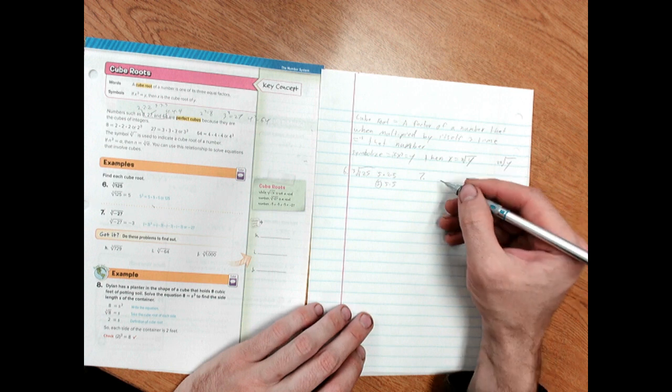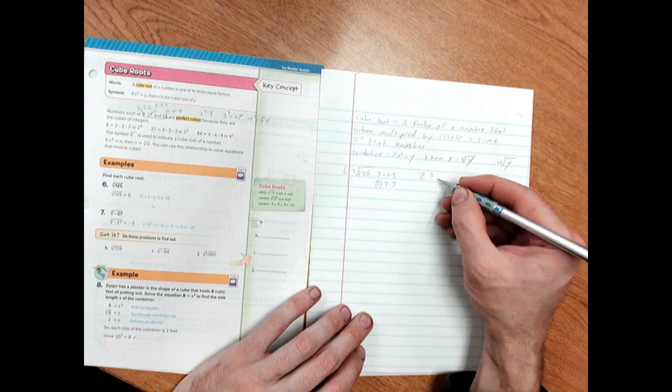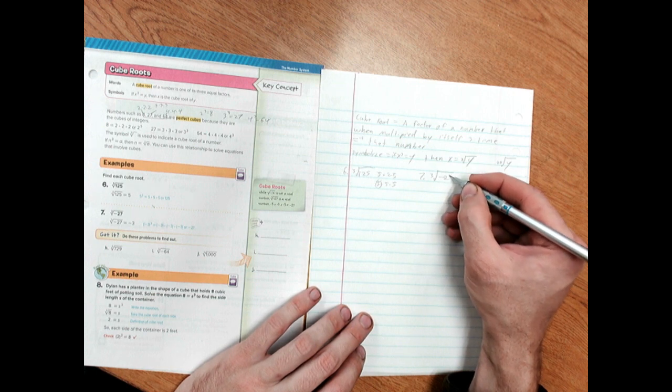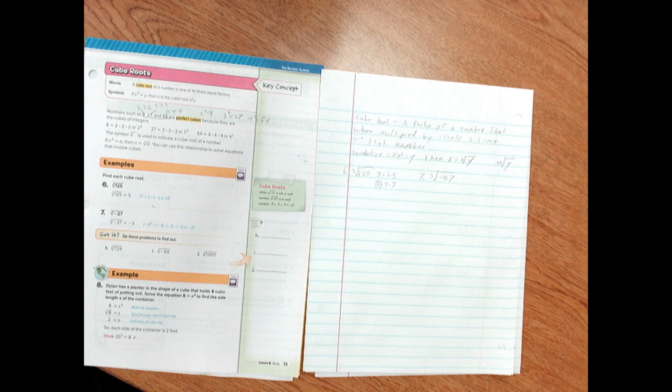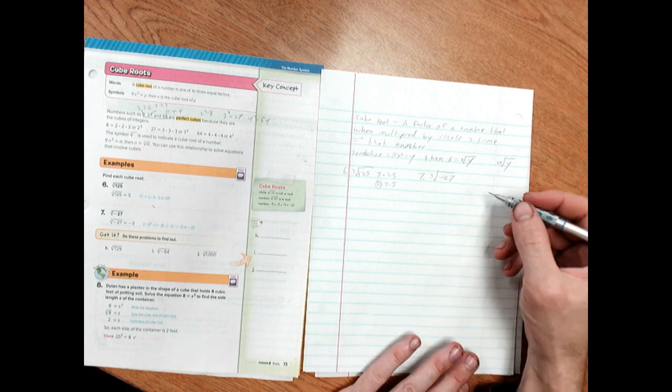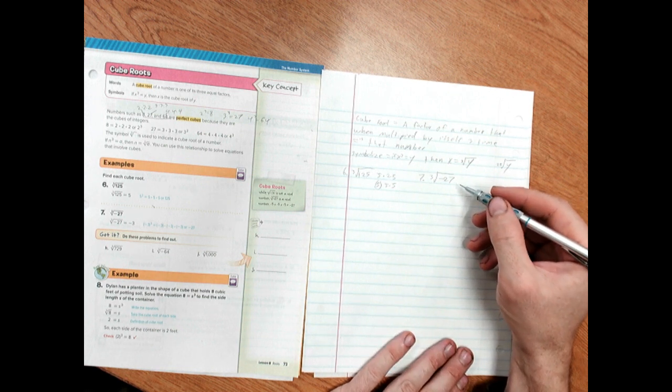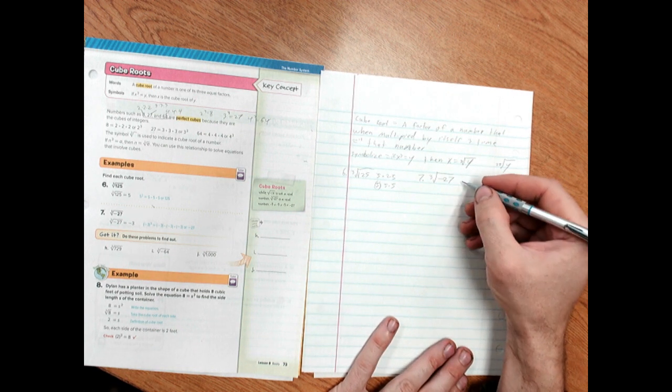Number 7, the cube root of negative 27. Here's the big difference. You can take a cube root of a negative number. You cannot take a square root of a negative, but you can take a cube root. So those negatives are no longer an obstacle.